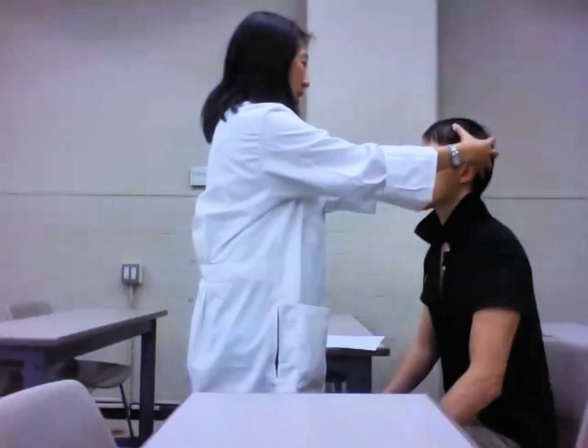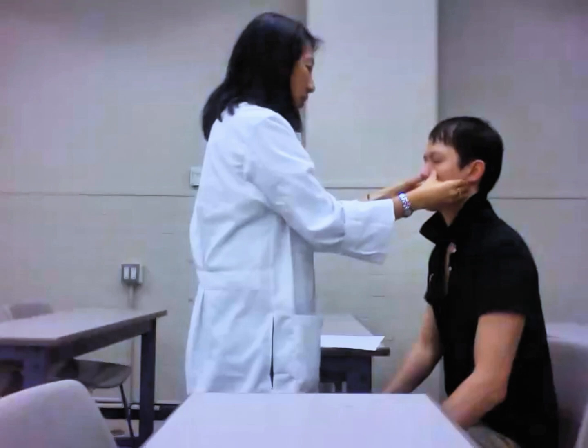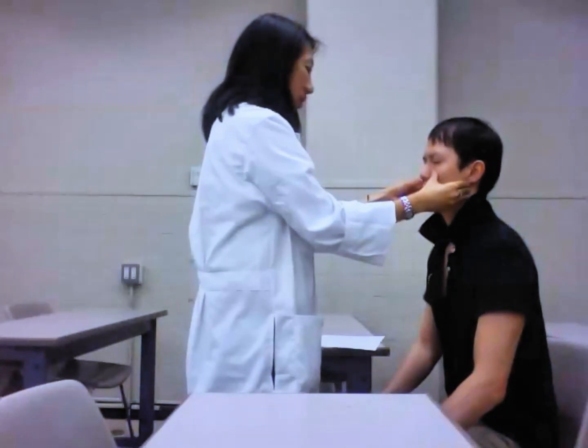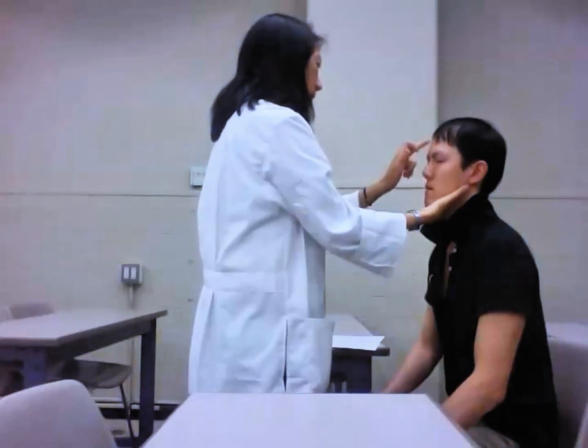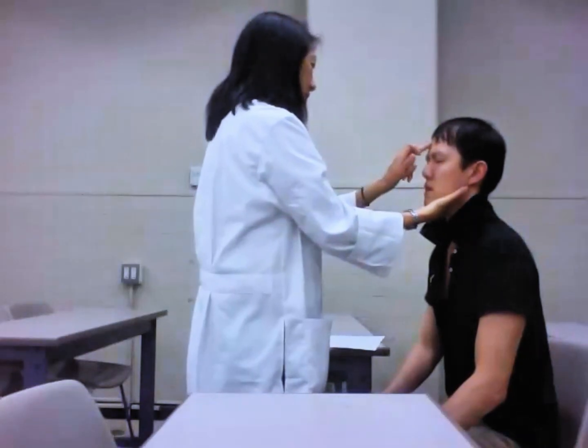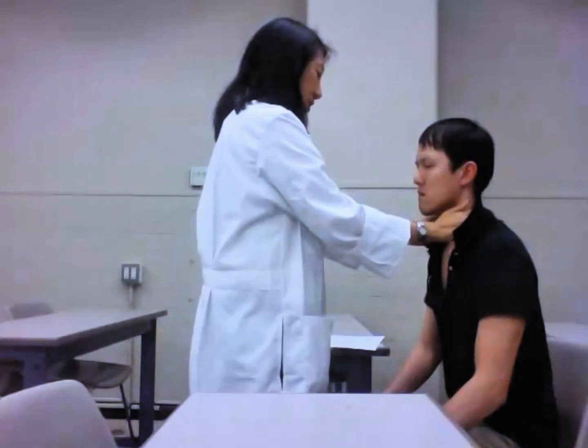Let me just see. Any pain here when I do this? When I put pressure on here? No. Any pressure pain when I do that? A little? Yeah. How about when I tap? Any pain? A little bit? A little. Okay. All right. Any swollen glands I can feel? No? Okay.